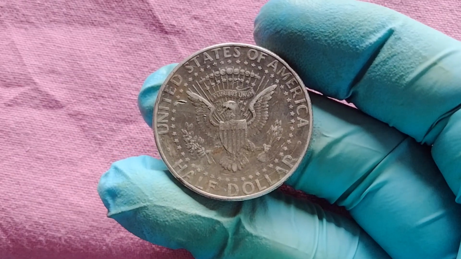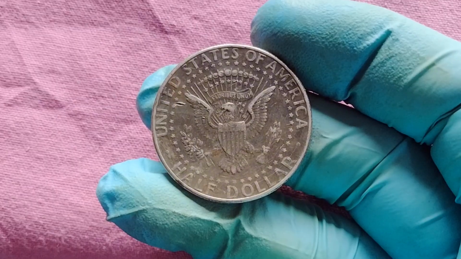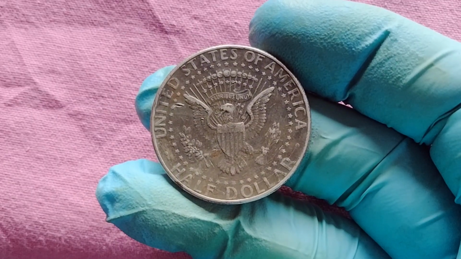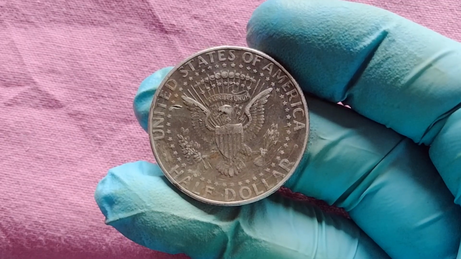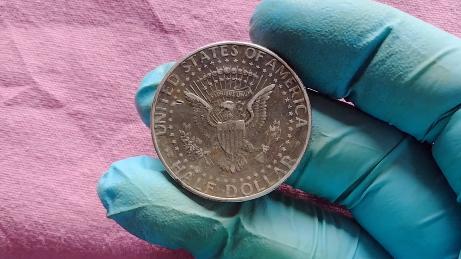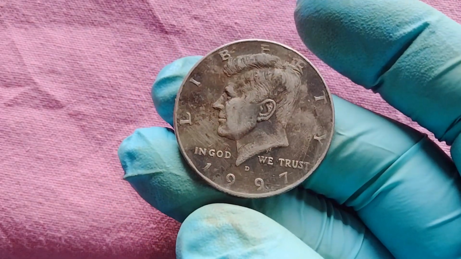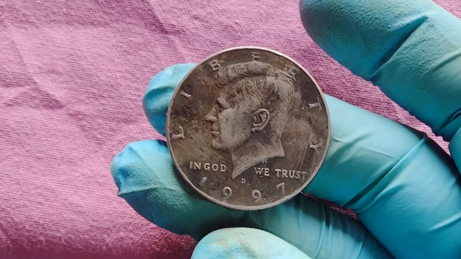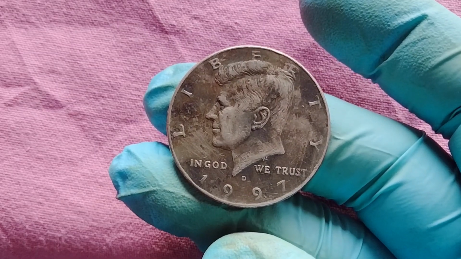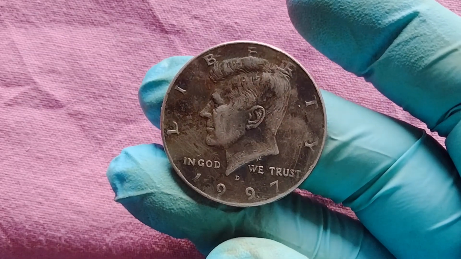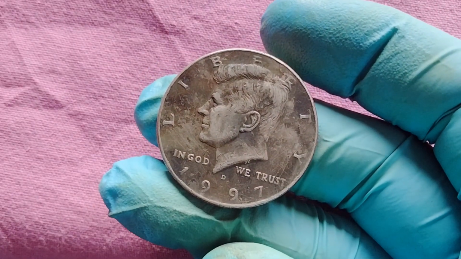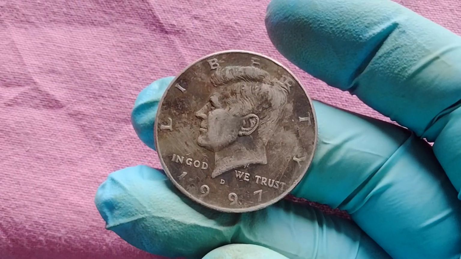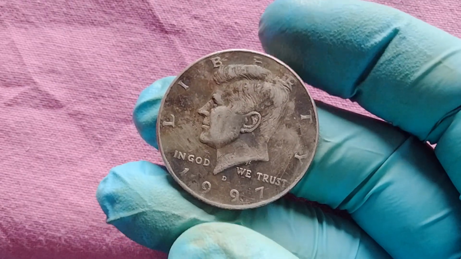The obverse, front, of the 1997 D Kennedy half-dollar features the well-known portrait of John F. Kennedy, designed by Gilroy Roberts, who served as chief engraver of the United States Mint during the early years of the series. Kennedy is shown facing left with detailed hair and a confident expression that reflects leadership and dignity. Around the top edge of the coin appears the inscription Liberty, symbolizing the fundamental American value of freedom. Below the portrait is the year 1997, marking the date when the coin was minted.